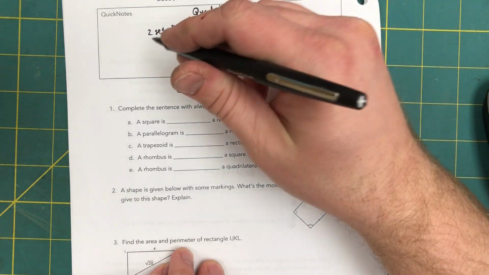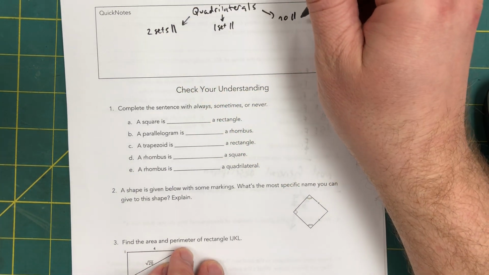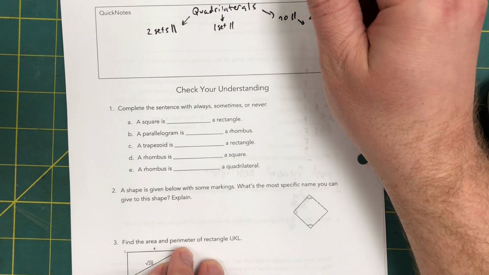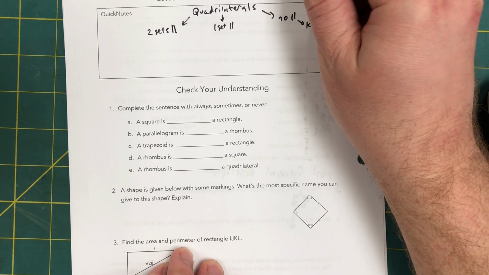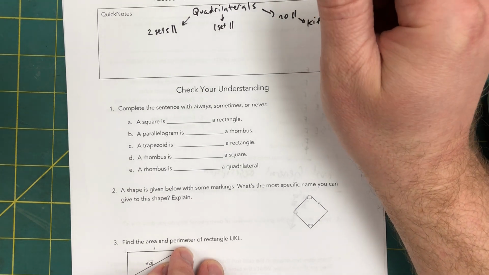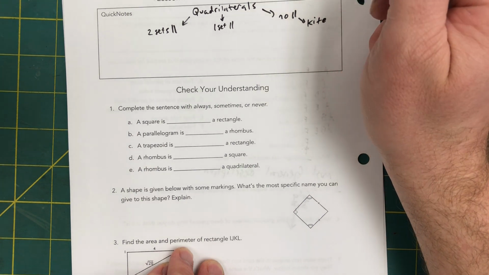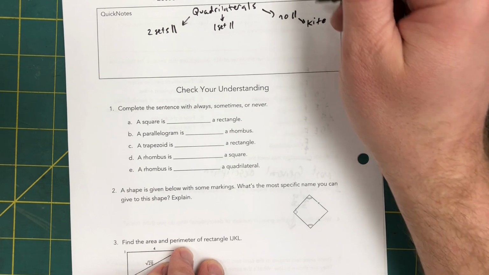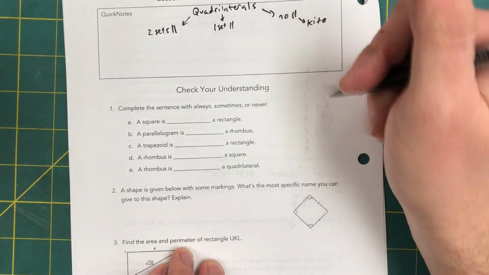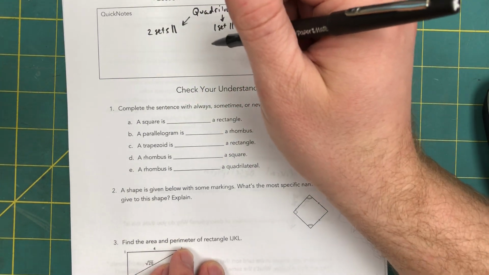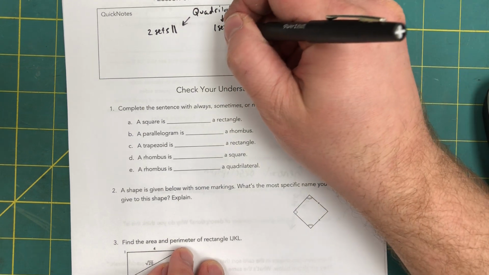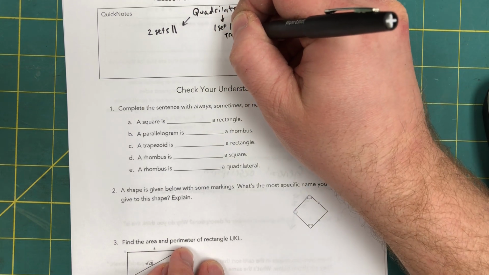So the only extra classification we have if it has no parallel sides is it can potentially be something called a kite. You saw the kite earlier. 1 set of parallel sides is the family of trapezoids.